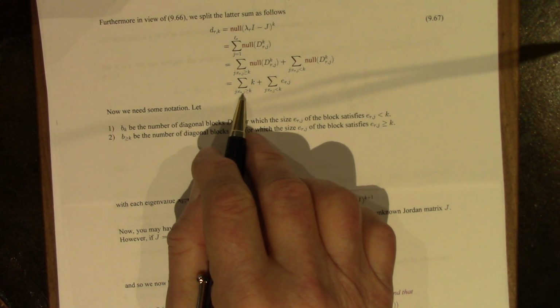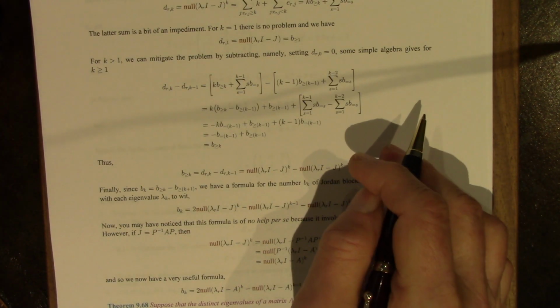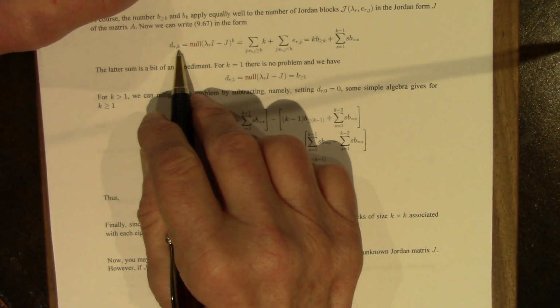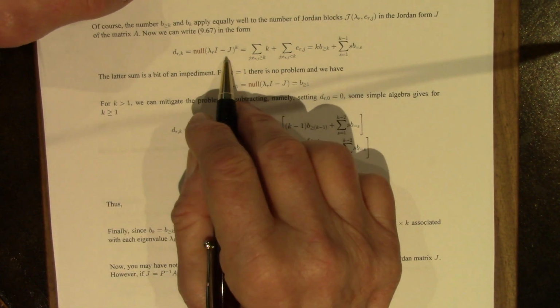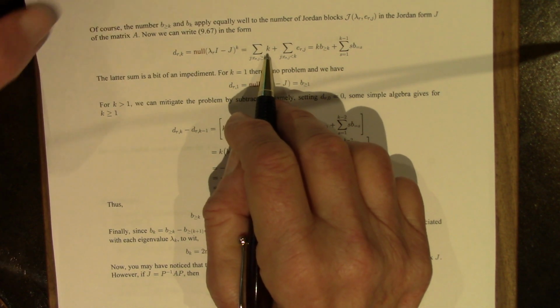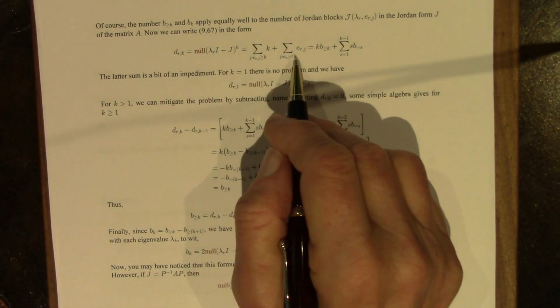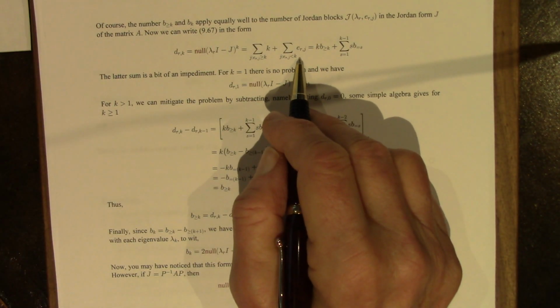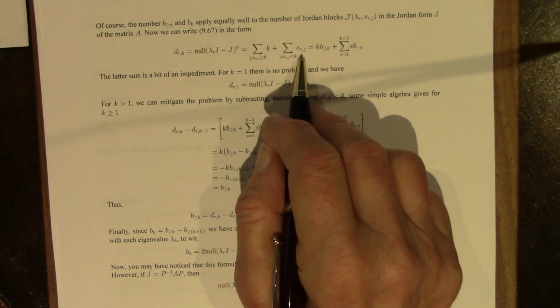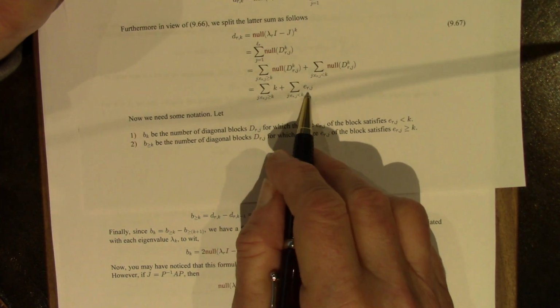So that will correspond to the first summation here. So what we get from the previous equation is that d sub rk, this nullity, is equal to these two sums we had before, but I've now replaced the summands by k and e sub rj.